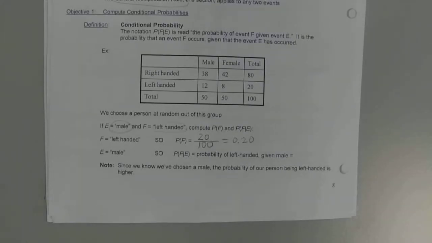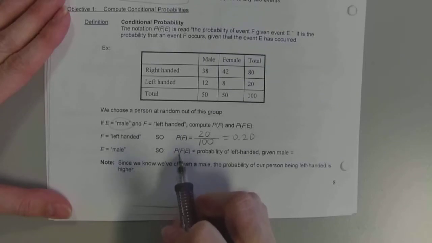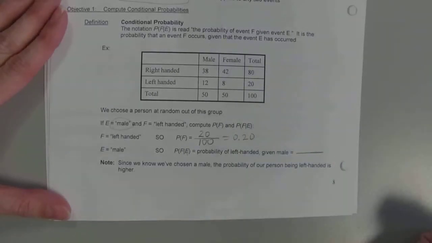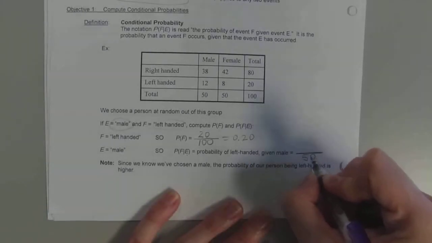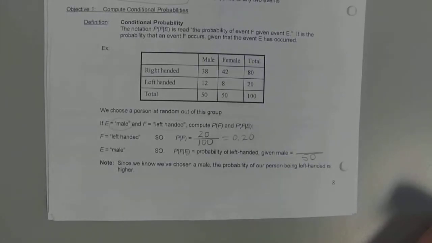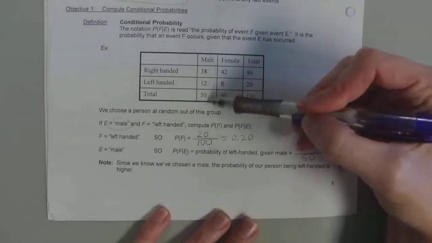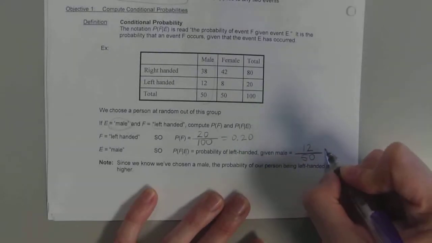Now, what if I said, I drew a name, but I can tell you it's a male. How have I narrowed it down? So instead of just the probability of getting a left-hander, what's the probability of getting a left-hander knowing we picked a male? So now what is our denominator? 50. Why is it 50? Because we know we picked a male. And what's our numerator now? 12. Because not only do we know we picked a male, we're just going to look at this column, and of those males, how many are left-handed? 12. So as a decimal, that is 0.24.